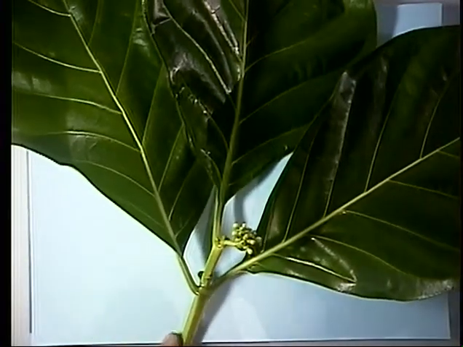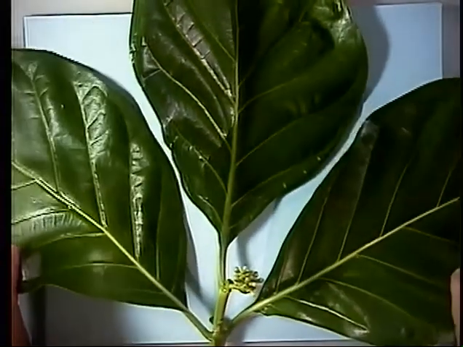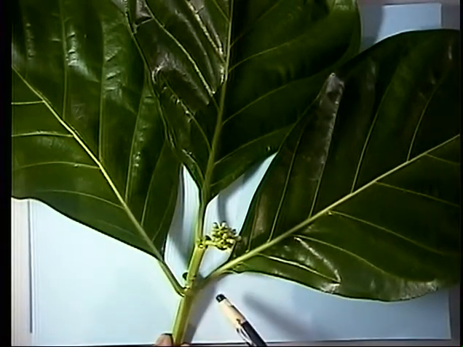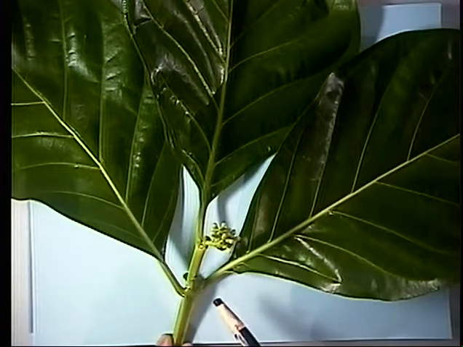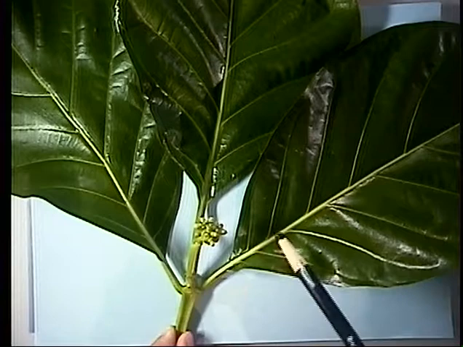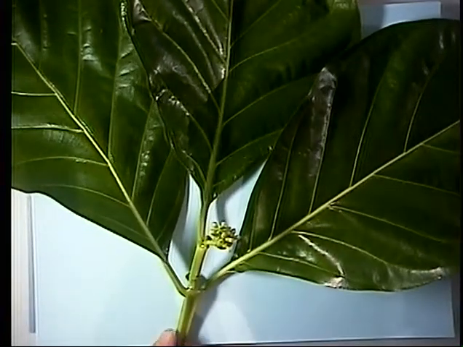Secondly, we also talked about opposite leaf arrangement. Here we have a little stem tip of the noni, also known as Morinda citrifolia. You can see that on either side of this node you have a leaf. So generally, in opposite leaf arrangement, you have two leaves at each node, and they're usually opposite each other. That's a good thing to remember.